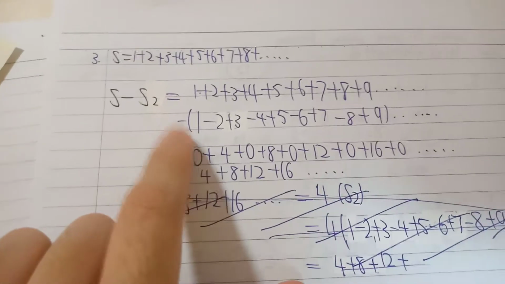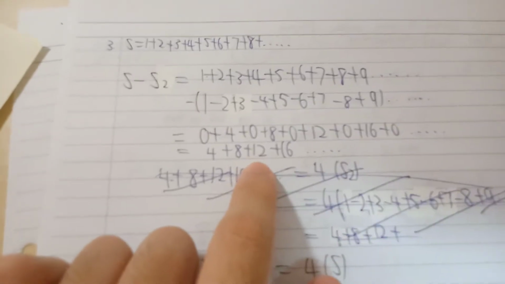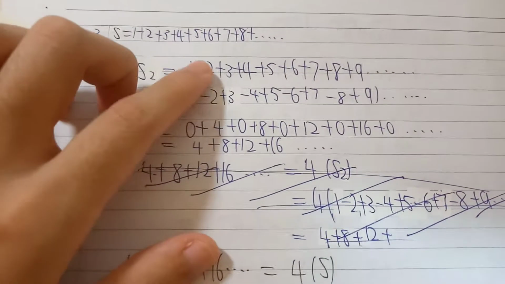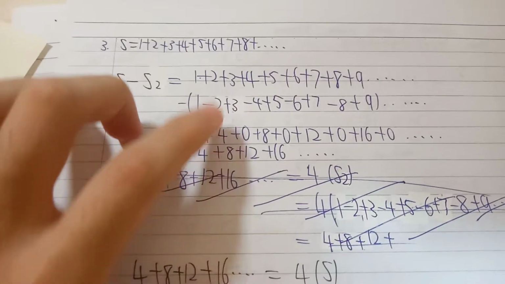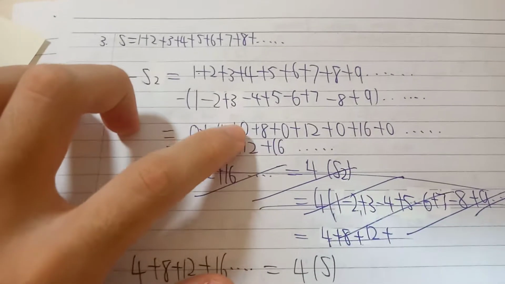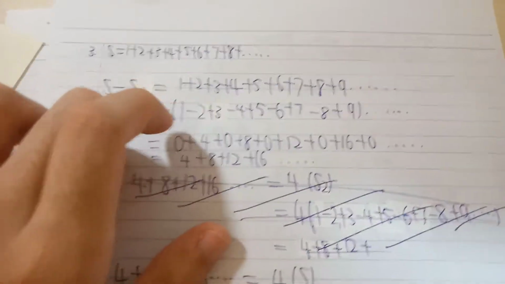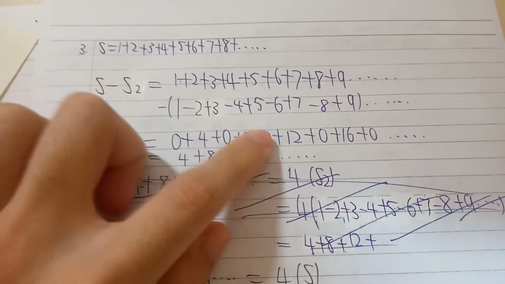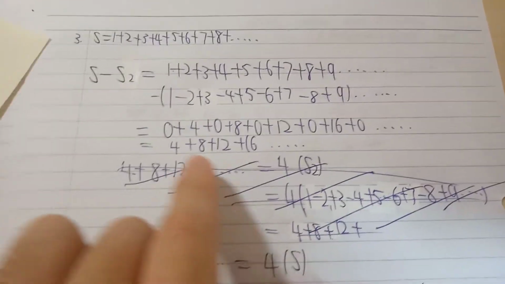What you're going to get is multiples of 4, because 1 minus 1 is 0, 2 plus 2 is 4, 3 minus 3 is 0, 4 plus 4 is 8, 5 minus 5 is 0, so it just cancels out. It goes on forever like this, and you'll find it's just multiples of 4.